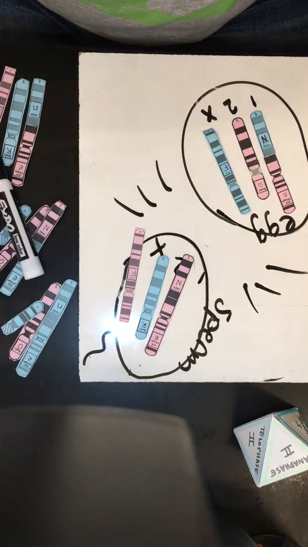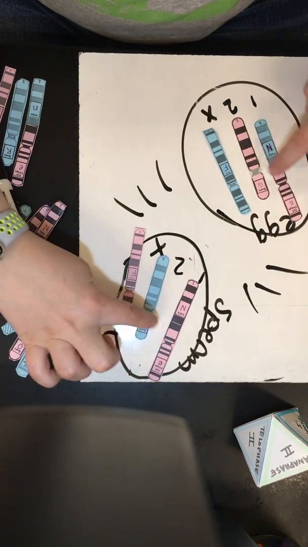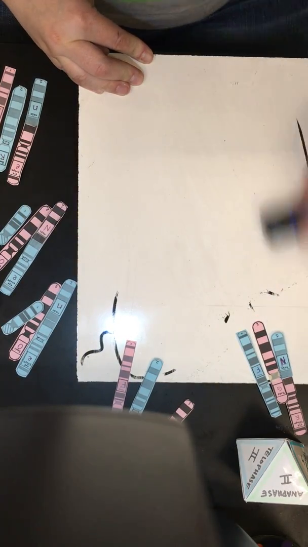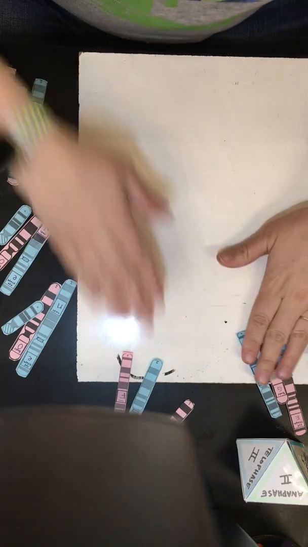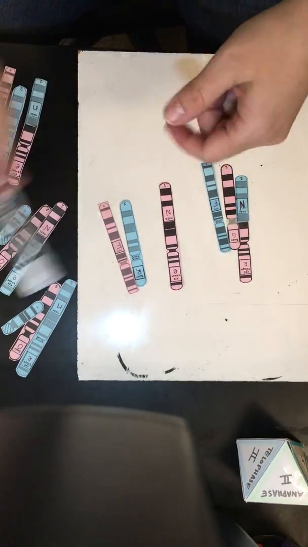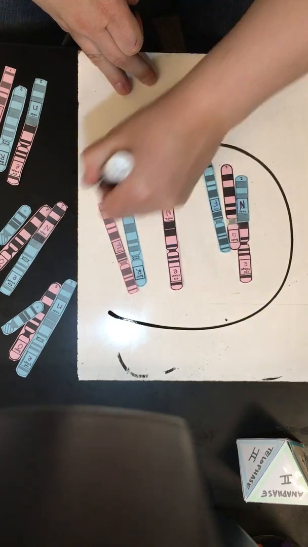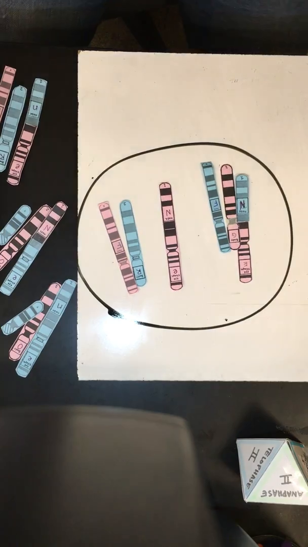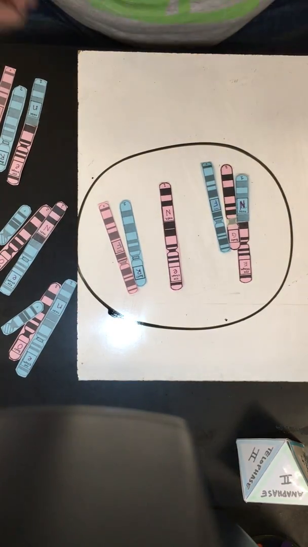So I'm going to erase, let you kind of see that. 1 and 1, 2 and 2, X and X. It's going to all combine into one cell. This is the first cell that becomes the embryo or the zygote, like for the next generation. This is their first child.